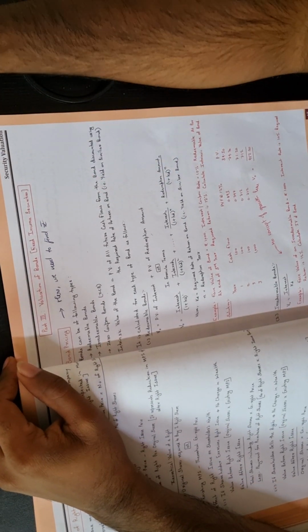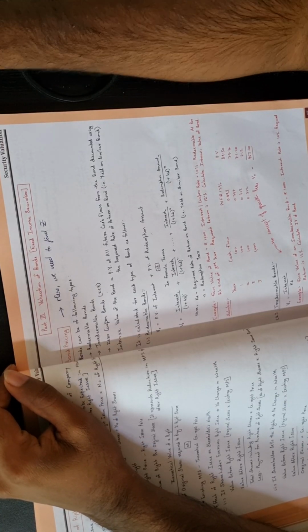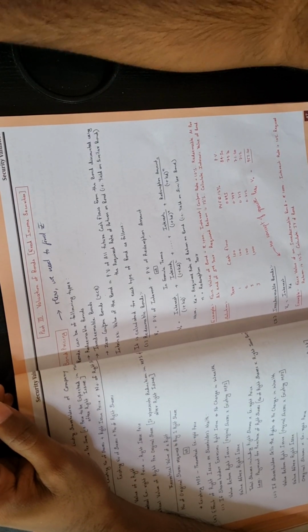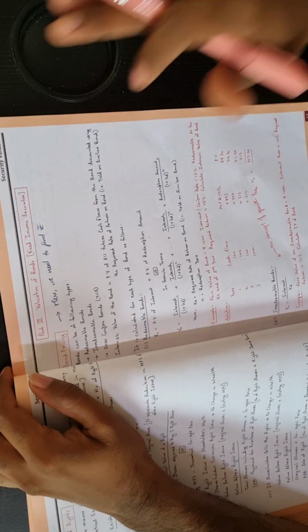So what is valuation of bonds? We are trying to find whether this bond will be valuable for me. Is the price at which this bond is being traded in the market right? Should I invest in it or not? This is what this part teaches us.